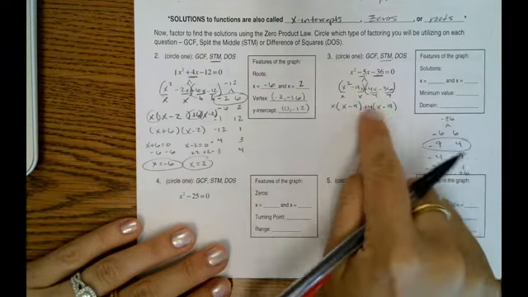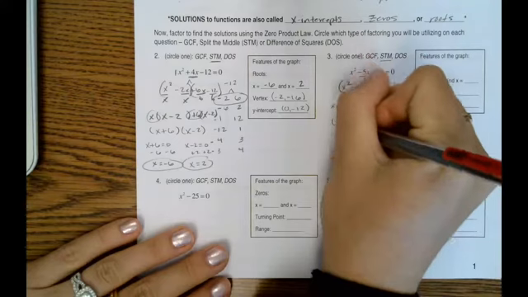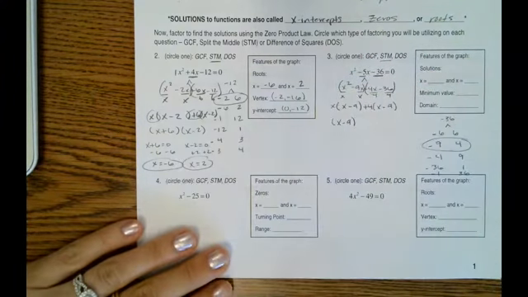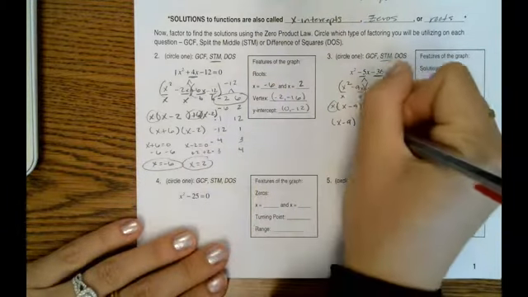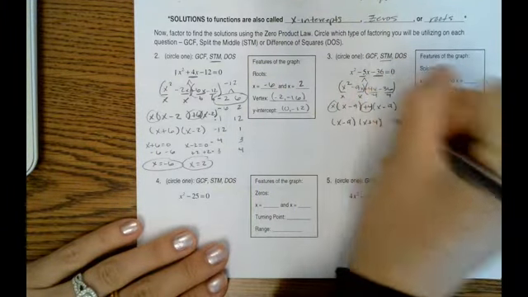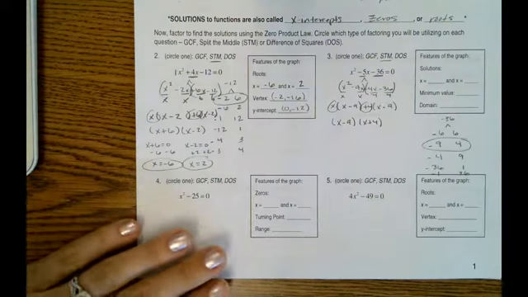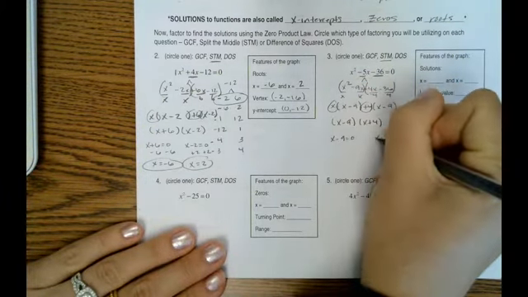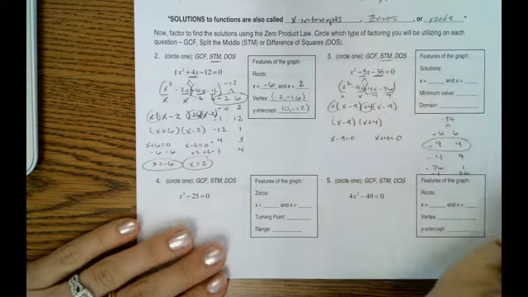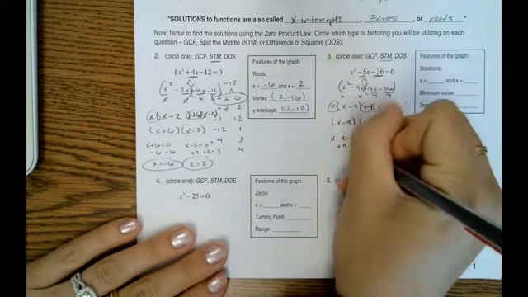Remember, your parentheses should be the same. Whatever is in your parentheses is one part of your answer. And then those two GCFs, you put those together to make the second part of your answer. Now we're going to use our zero product law. Set those guys equal to 0. And then we want to get x by itself.